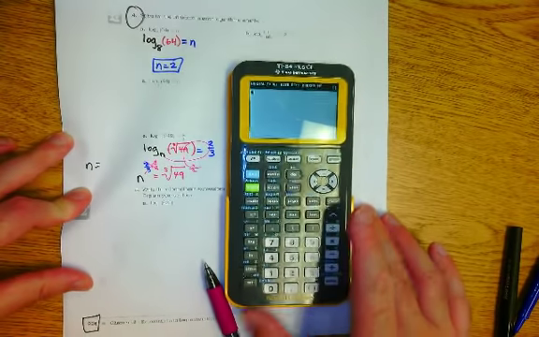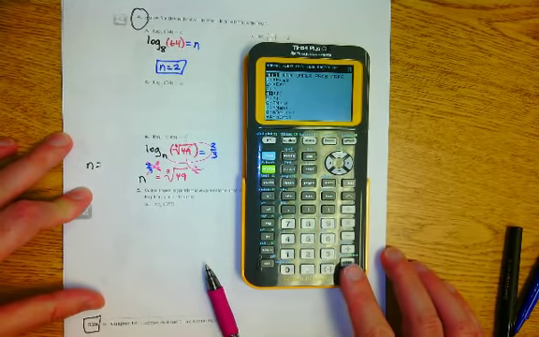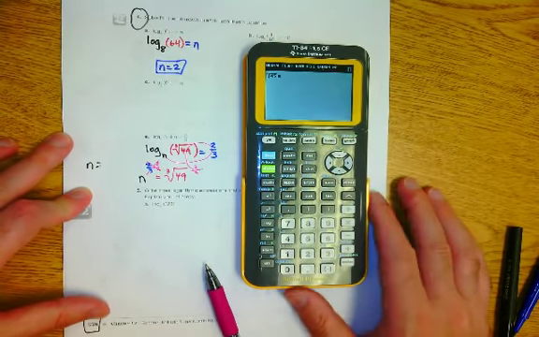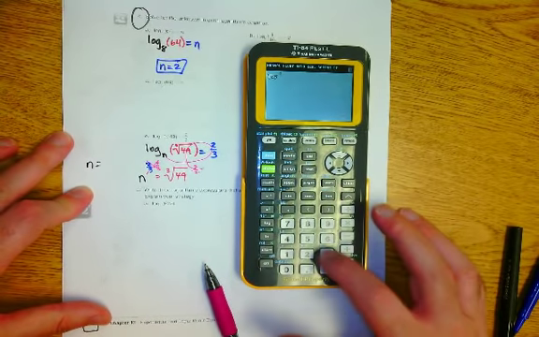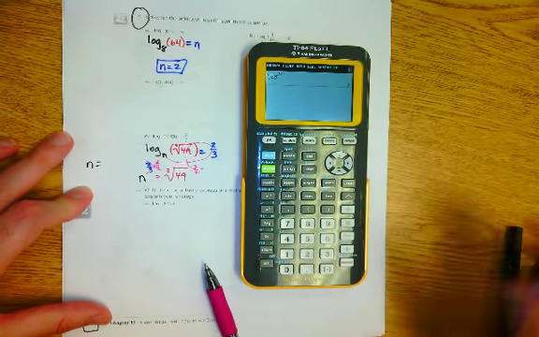Hopefully you remember where cube root is. If not, it's the math button. We're going to hit math, and then right there, number 4 is the cube root. We're going to type in 49, and then I'm going to go out to the side here. I'm going to raise that to the 3/2 power. And I get the total number of 7.